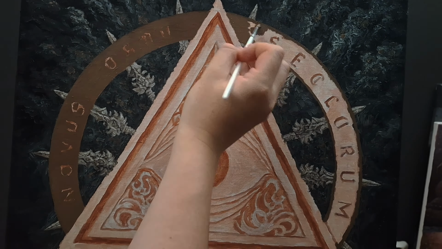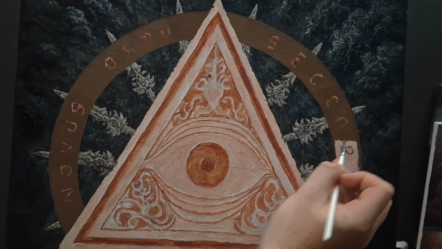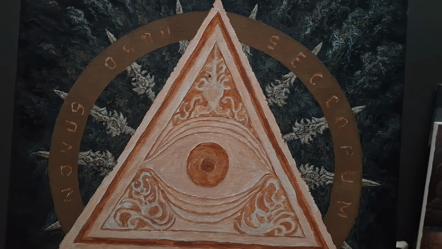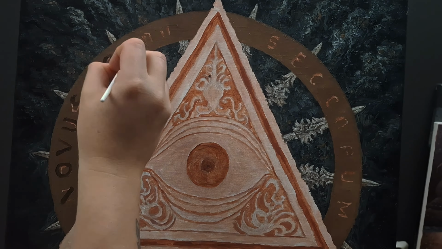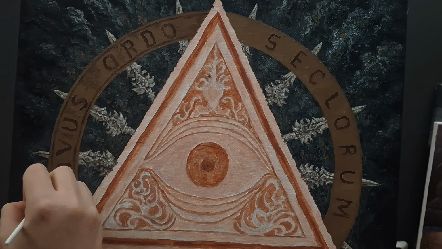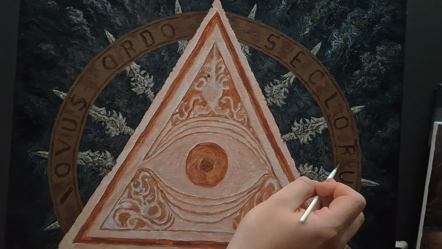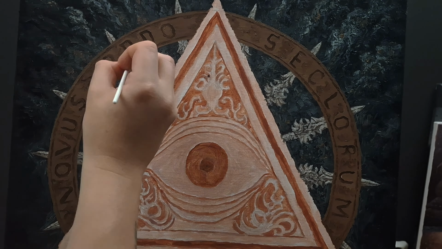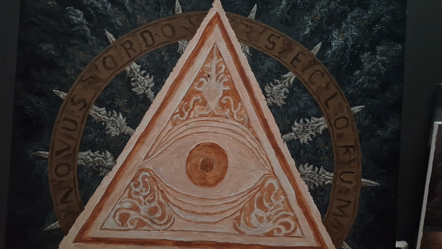The next one, Novus Ordo Seclorum, can either be translated as a new order of the ages or a new order of the world. It's often interpreted as a reference to the beginning of a new era of freedom and democracy, particularly in the context of the American Revolution and the establishment of the United States.